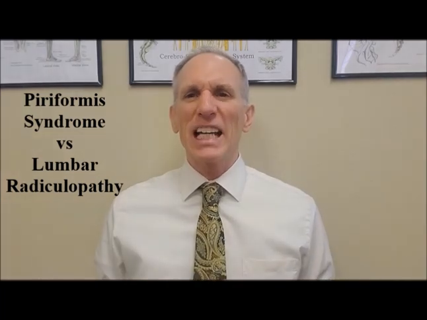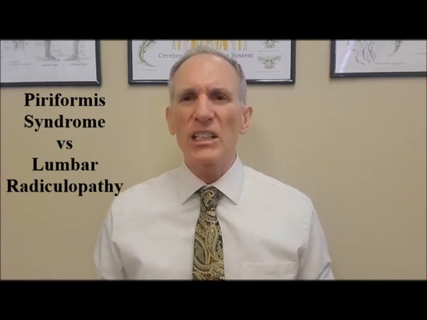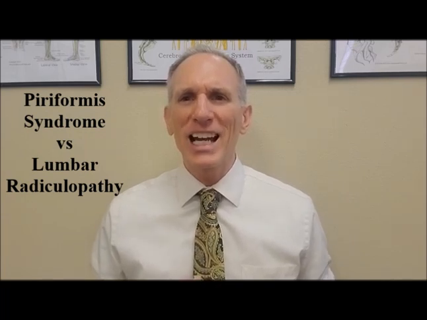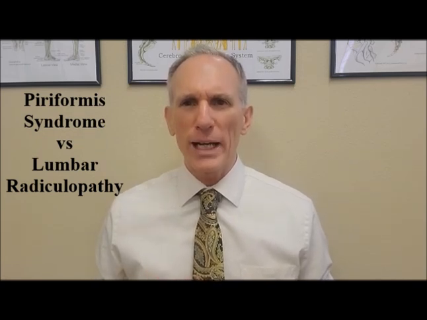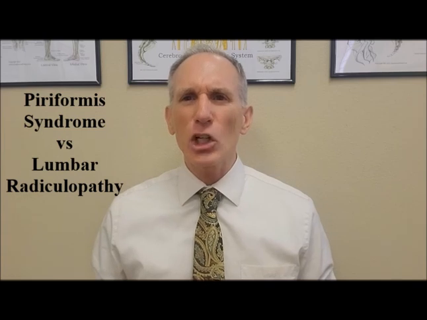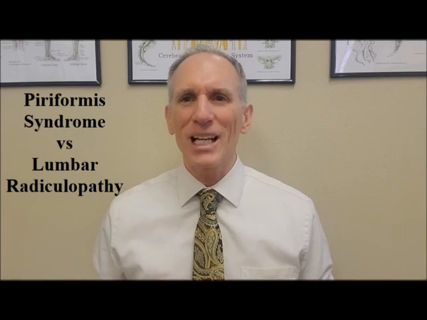Lumbar radiculopathy is entrapment or impingement of one of the spinal nerve roots after it branches off the spinal cord and is passing through what is called the neural foramen. The neural foramen is located in between the vertebrae on the sides, and the nerve root passes directly through that. So if that space is closed, it can cause entrapment or pressure or impingement on the spinal nerve root, which can lead to the pain and symptoms of a lumbar radiculopathy.